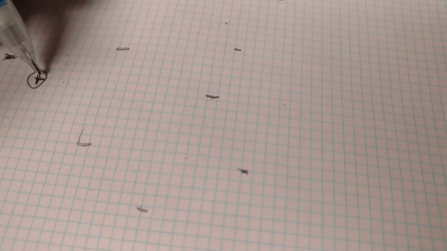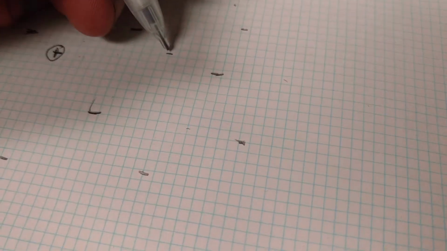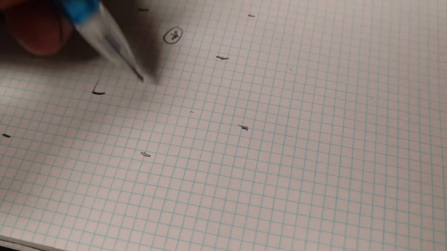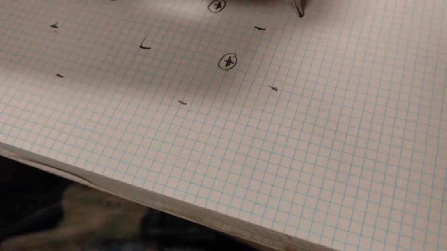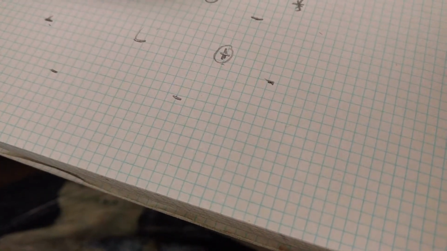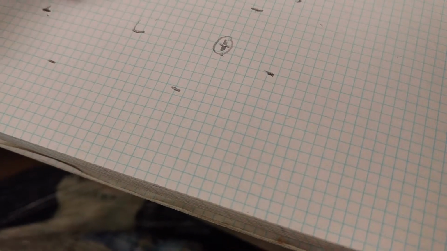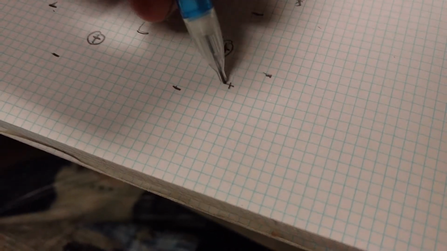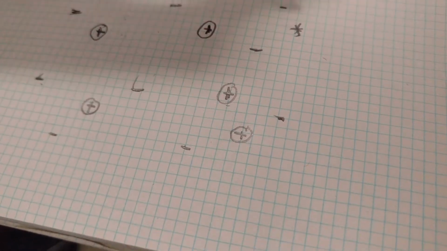What keeps those plus charges there is those stationary minus charges. So for every one stationary minus charge, you've got some hopping plus charge in this P-type material. In my picture I drew 1, 2, 3, 4, 5, 6, 7, 8, 9. So let's draw 9 plus charges, or holes as they are known in the electronics industry, hopping around.